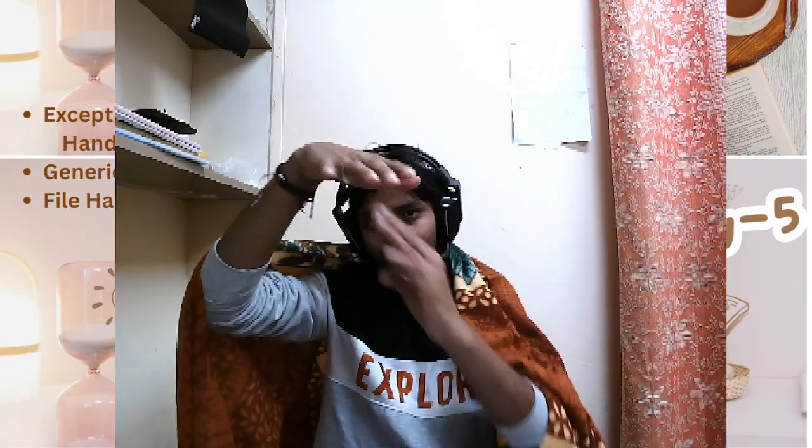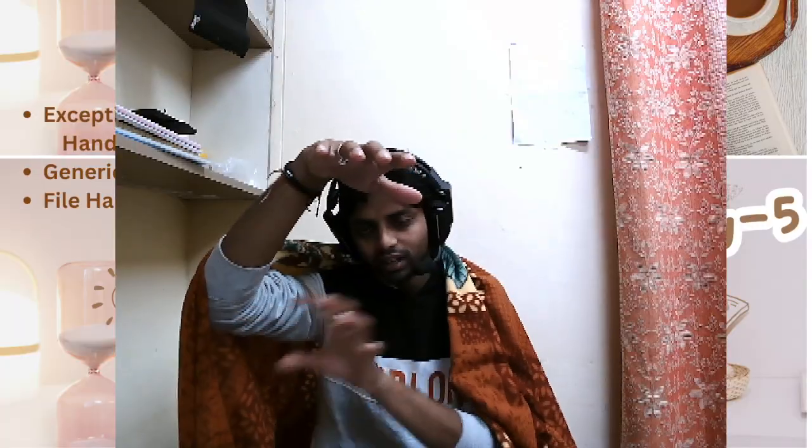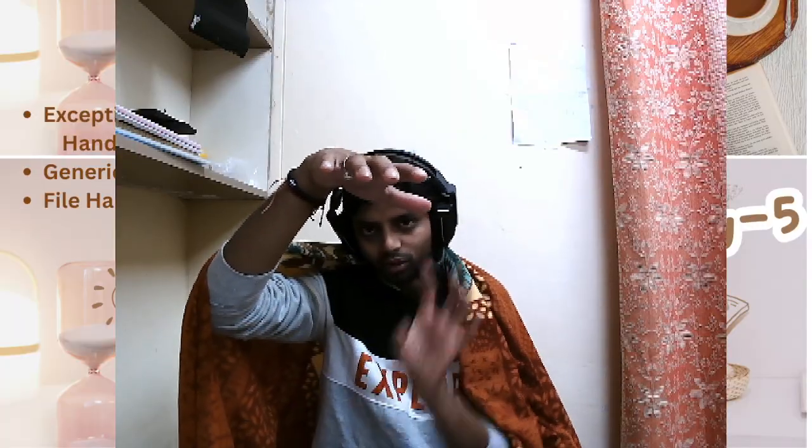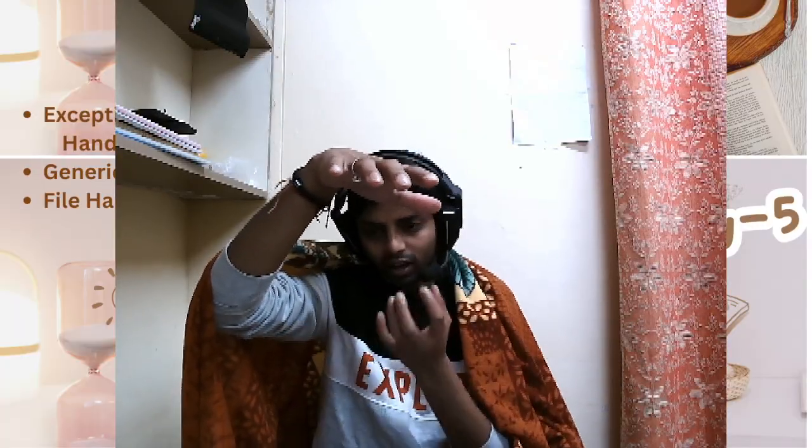In all of this, there is a problem that arises, which is commonly known as the diamond problem. Let me tell you what it is. There is a parent class, class A. Its properties get inherited by two other classes, class B and class C. And from these two classes, there is another class that gets properties from both of them.